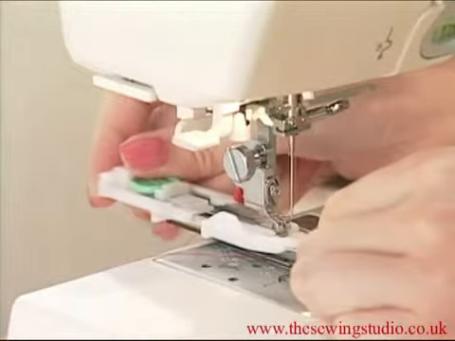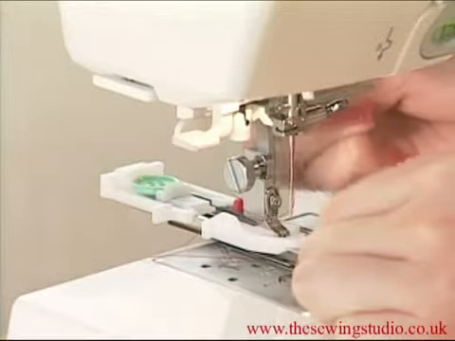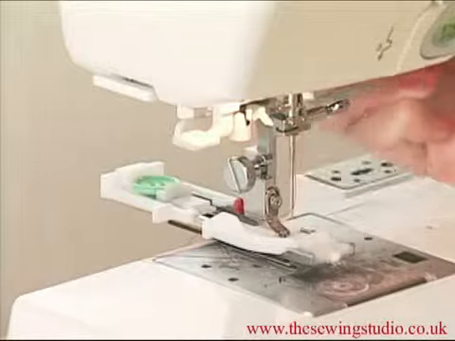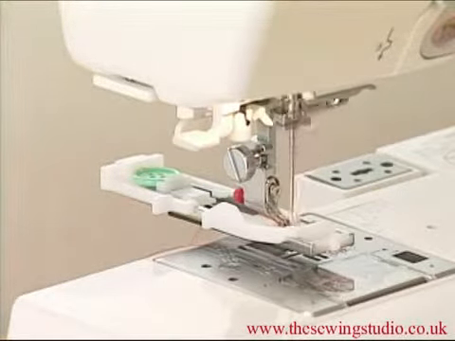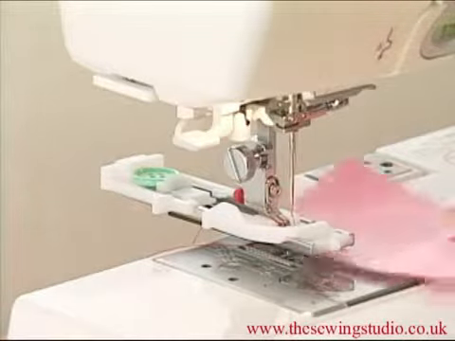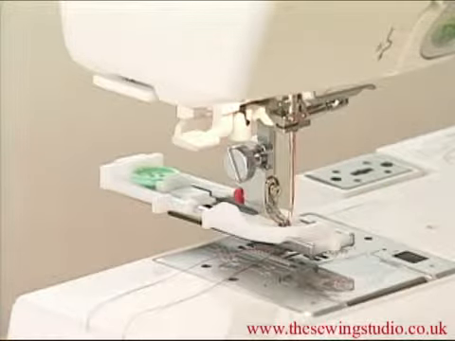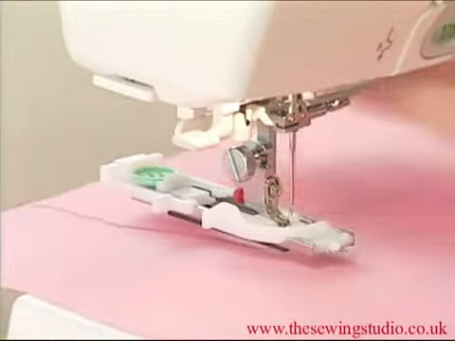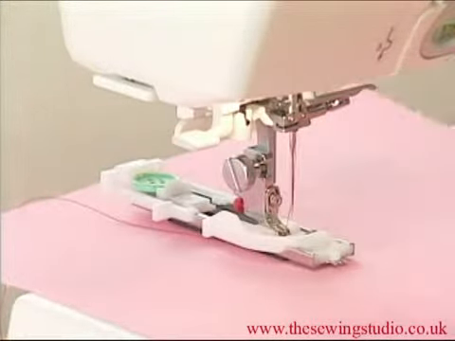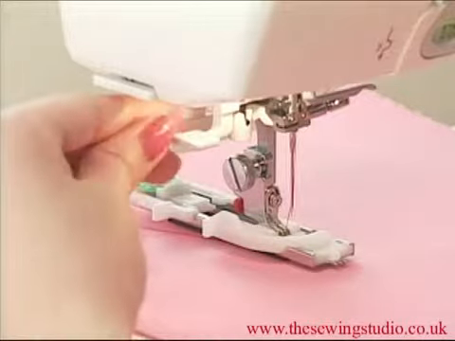Attach the buttonhole foot. Pass the needle thread through the hole of the foot and draw both threads to the left. Place the fabric under the foot. Pull the buttonhole lever down as far as it will go.